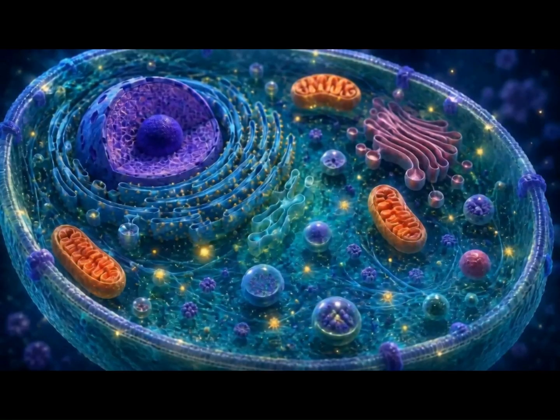Now we drift to translation. Translation occurs at ribosomes, either free in the cytosol or attached to rough endoplasmic reticulum. The purpose of translation is to use the sequence of bases in mRNA to assemble a chain of amino acids.